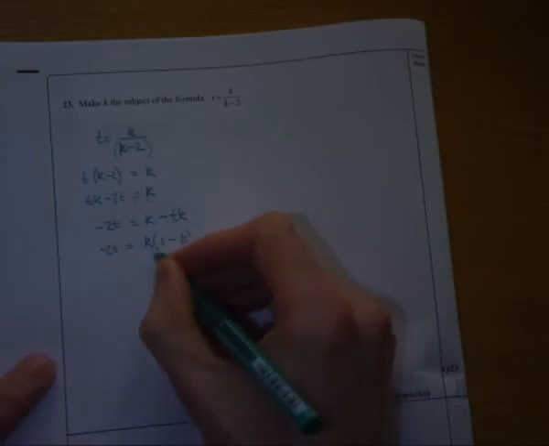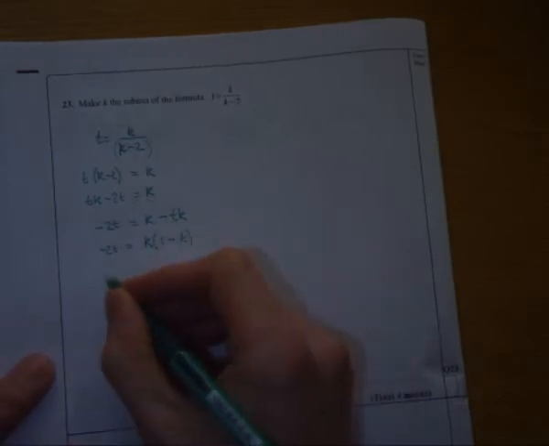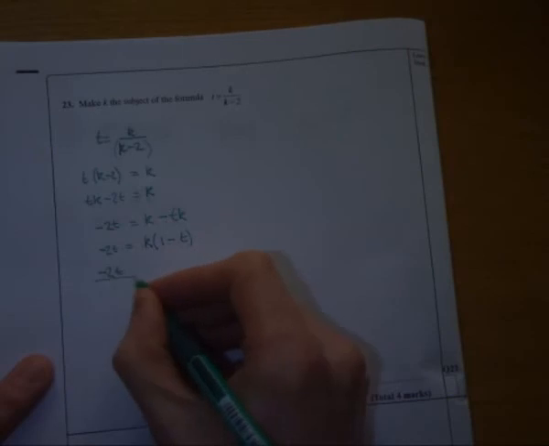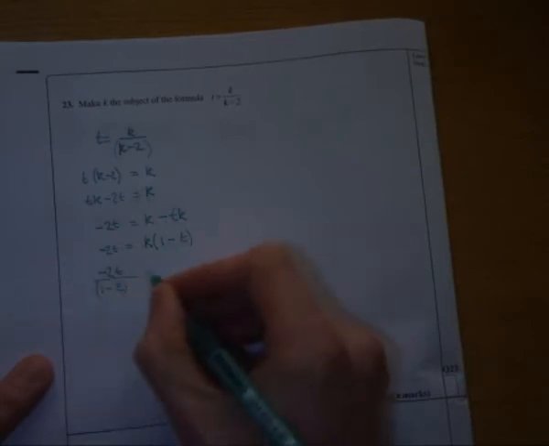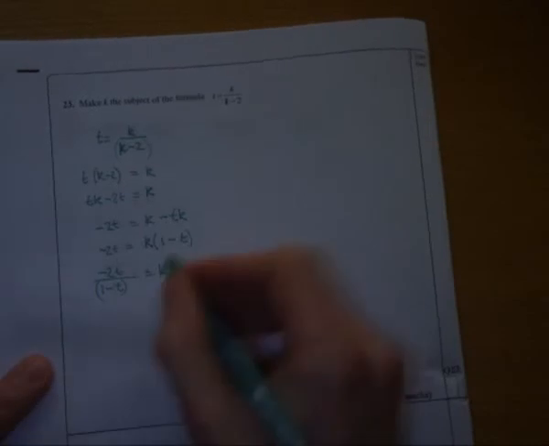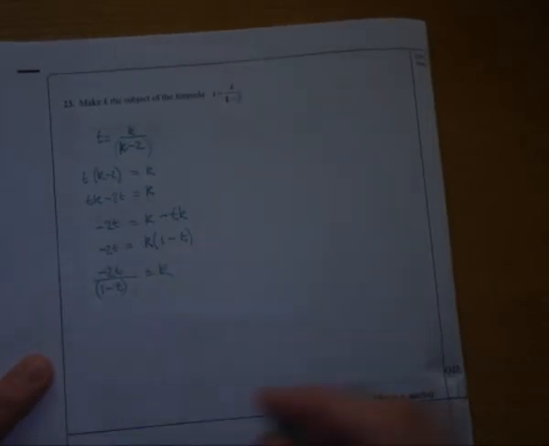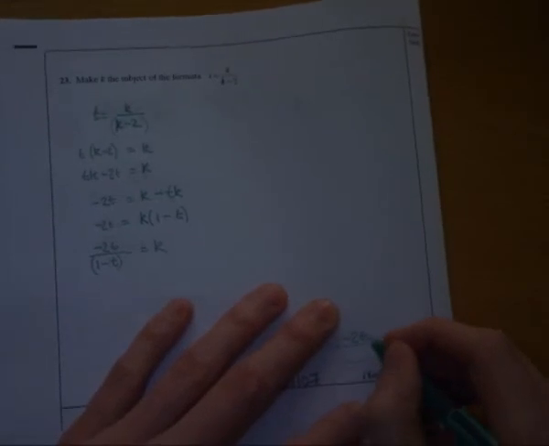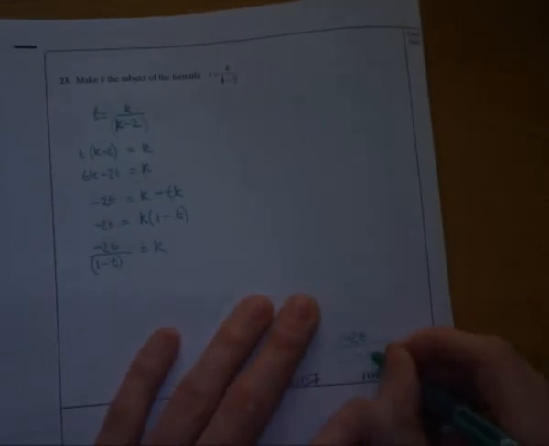The reason I've done that is I've now got k isolated by itself here. So minus 2t over 1 minus t, I've divided both sides by this, is equal to k. Just divided by that bracket on both sides. There's my answer. My answer is minus 2t divided by 1 minus t. A bit cross I got that wrong the first time I was working through it, like I noticed.